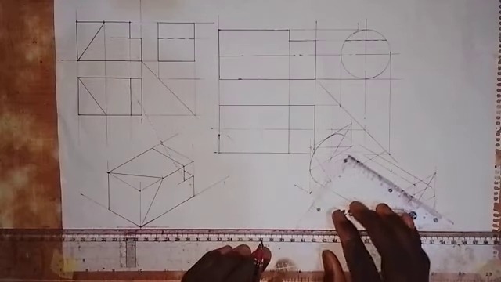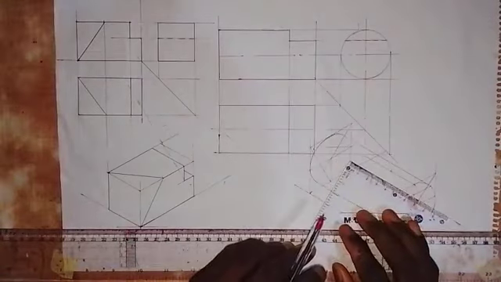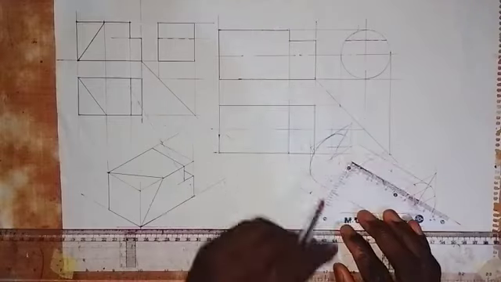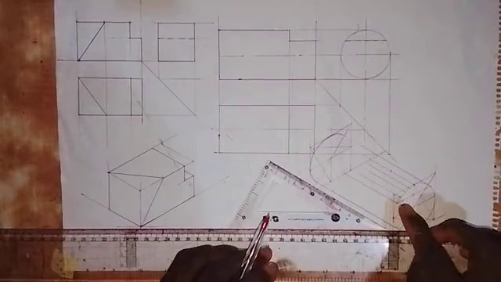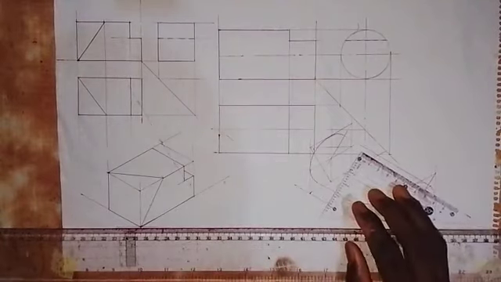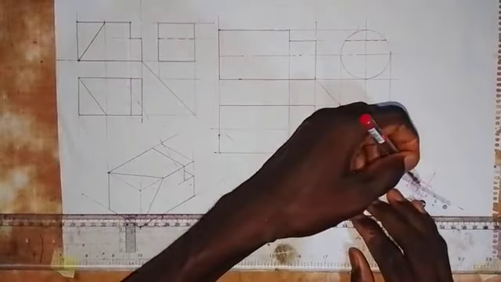Okay, so I'm going to draw a line from this point. I didn't mark the point, I just decided to set the point. So I'm setting it on the cuff. Okay, so let's take note of that. Then I will come here and also draw a line from here.